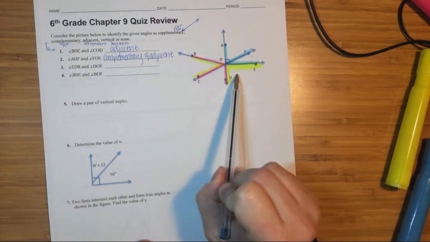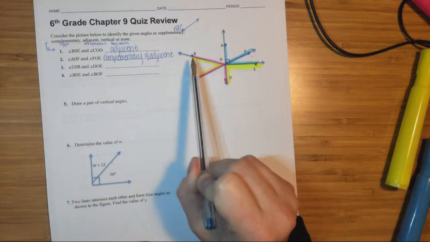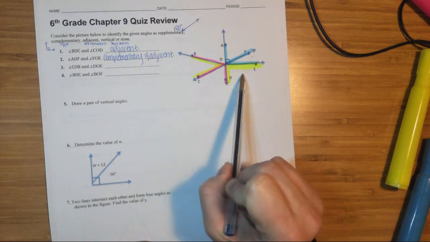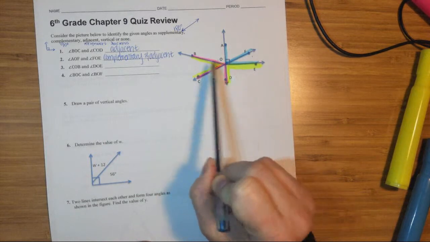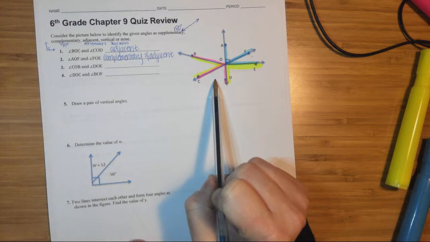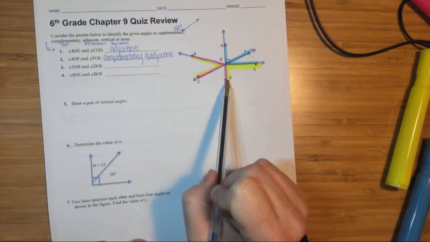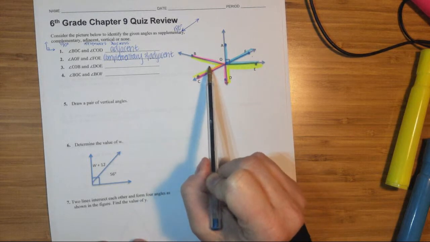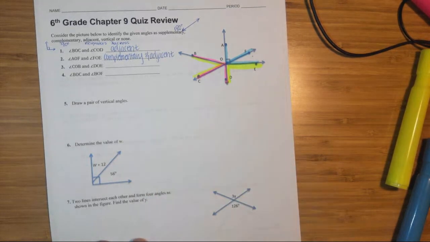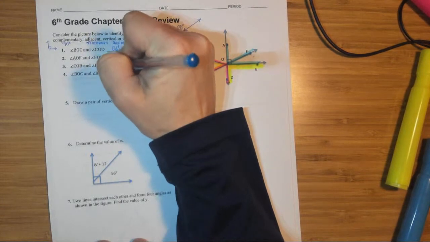Are they neighbors? No, because if this was Miss Dedion's backyard, and this is my backyard, and this is your backyard, you and Miss Dedion are not neighbors. I'm stuck in between you two. So we're not adjacent. They're not vertical, because vertical angles are directly across from each other and identical, and those are obviously not the same size. So these would be none.